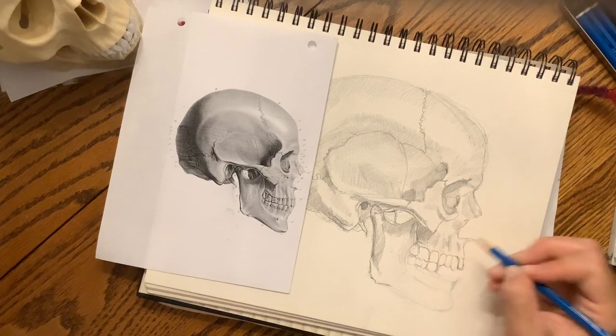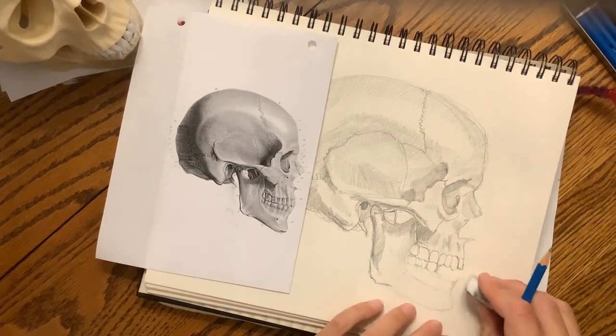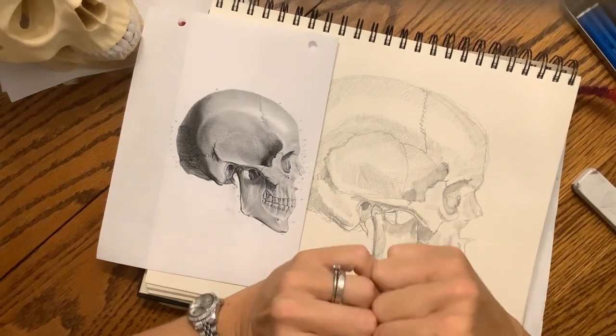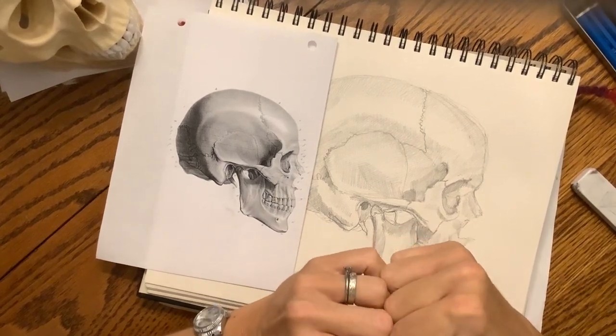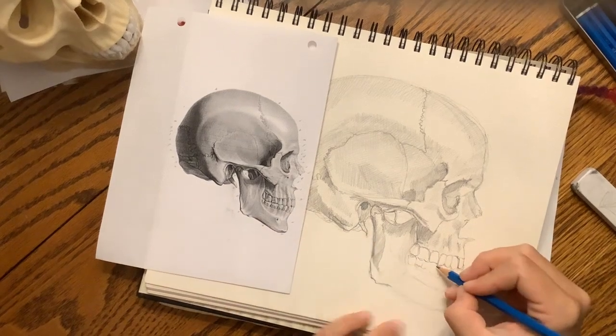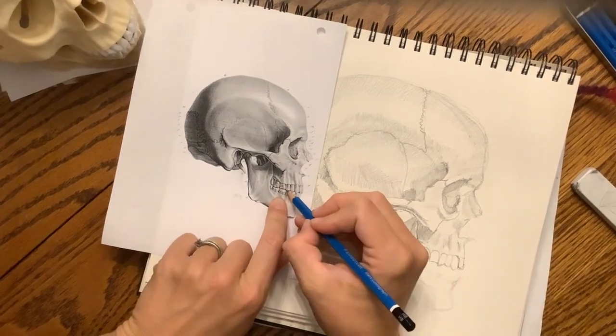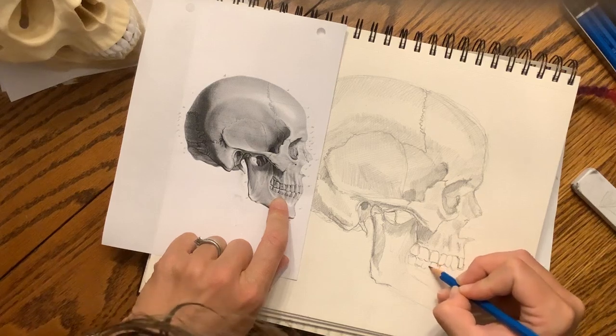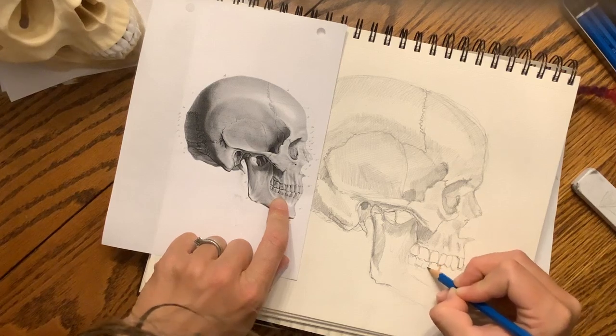Now teeth, if they're properly placed, are going to go every other one instead of right on top of each other. So I'm going to look for that here. So this tooth actually goes over underneath this tooth. That's important.